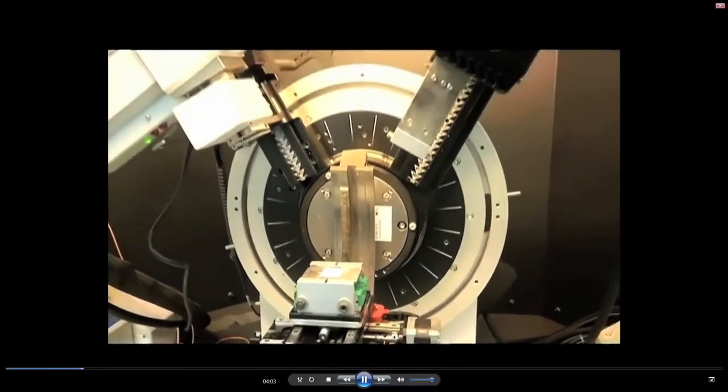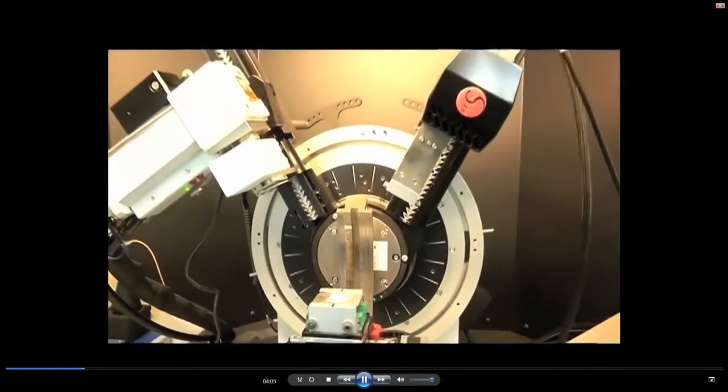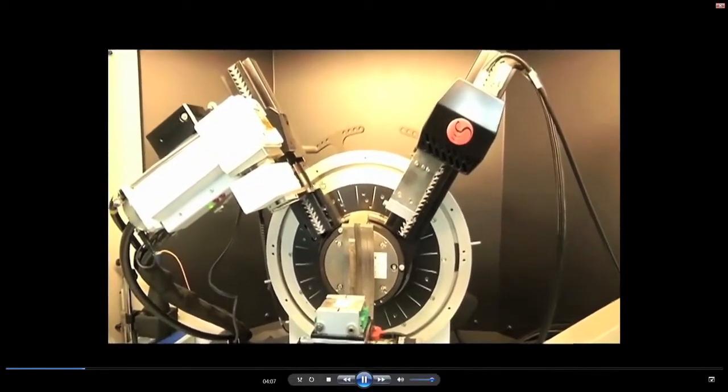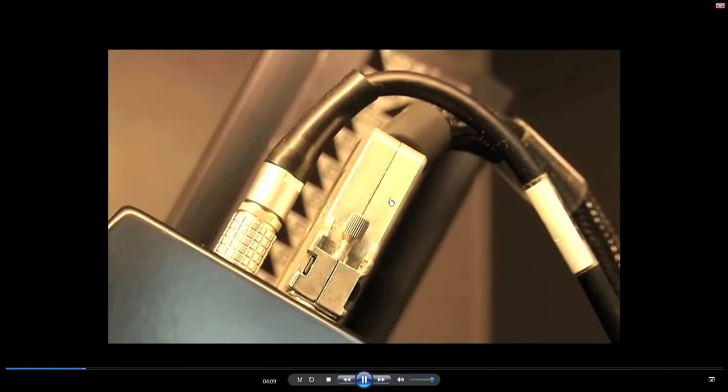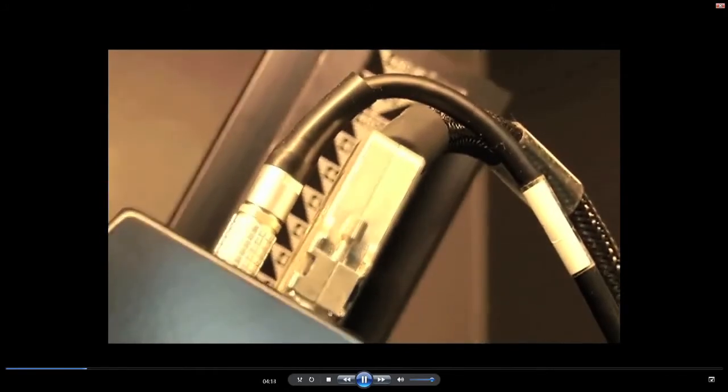You can see that all these three are shown in this, and one important thing you have to understand is the X-ray source and the detector are kept intentionally on the goniometer circle.